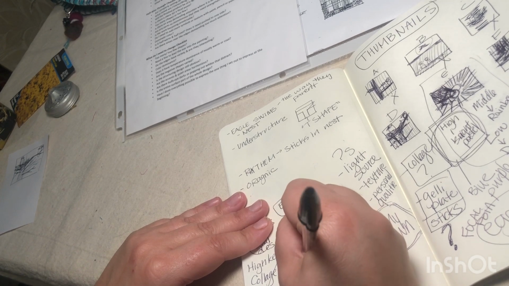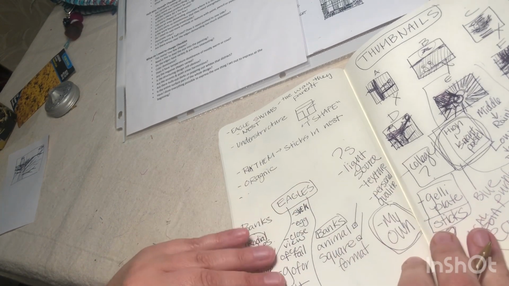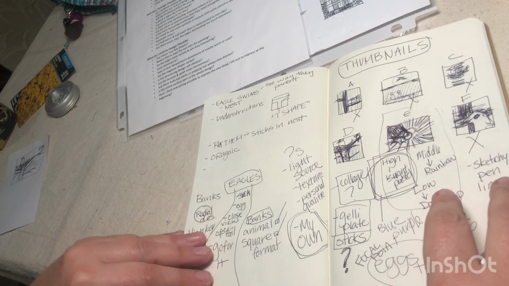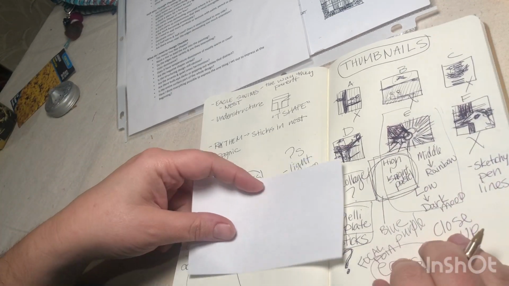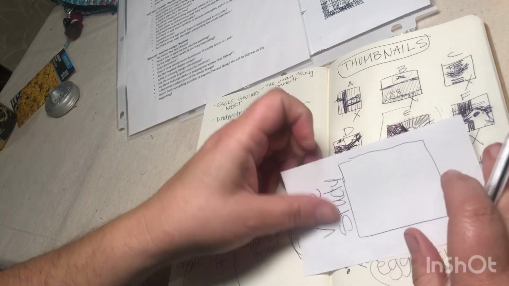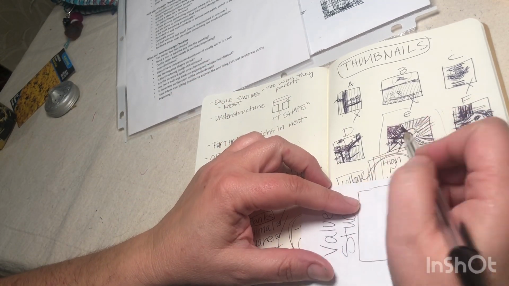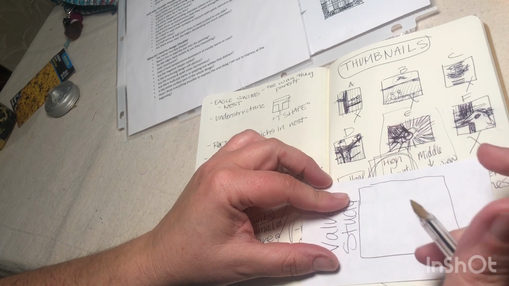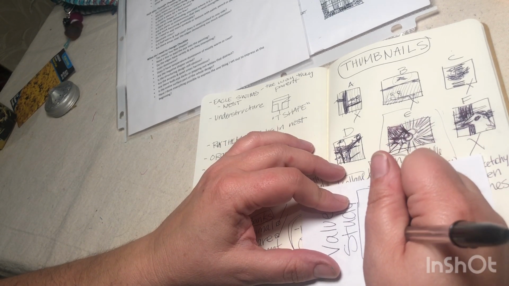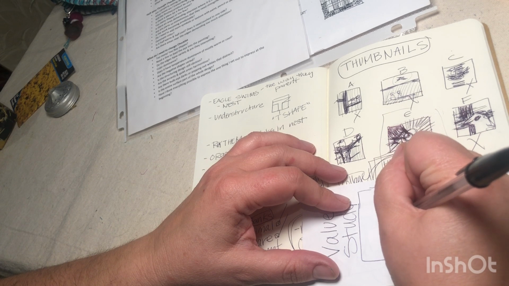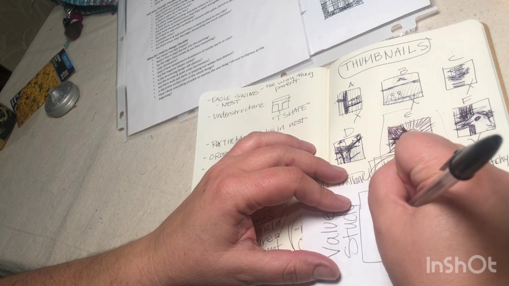My underpainting, my value, that's the other thing I need to figure out. The last thing I want to do is have a value study. So I'm going to take my thumbnail. I'm going a little bigger, not much bigger, but now I'm really going to call out values.